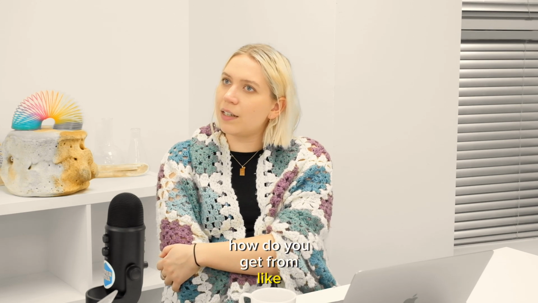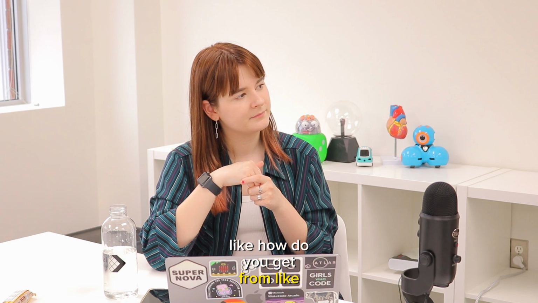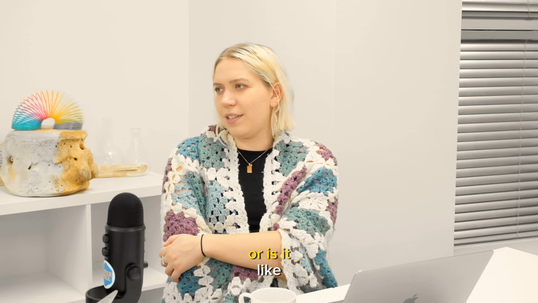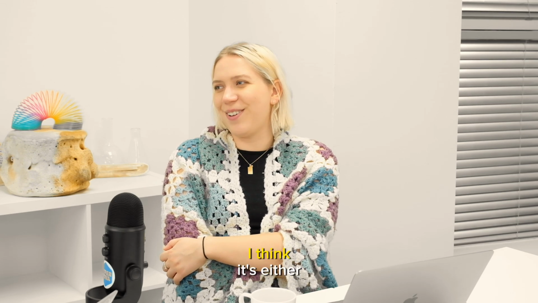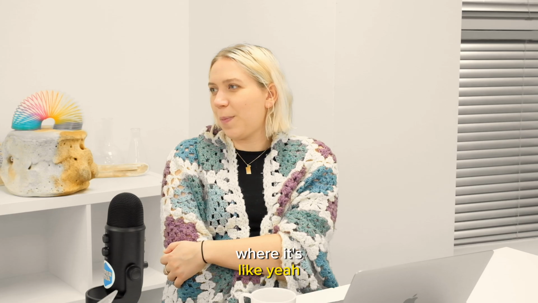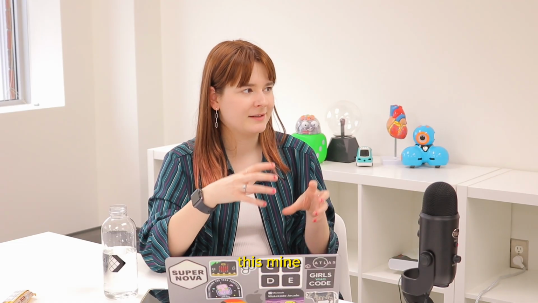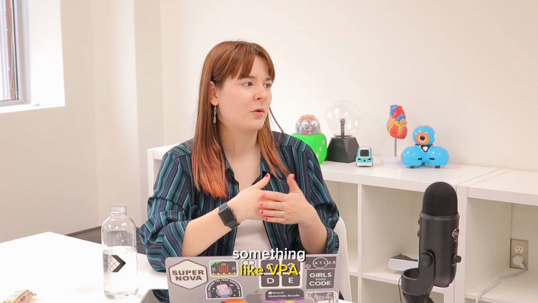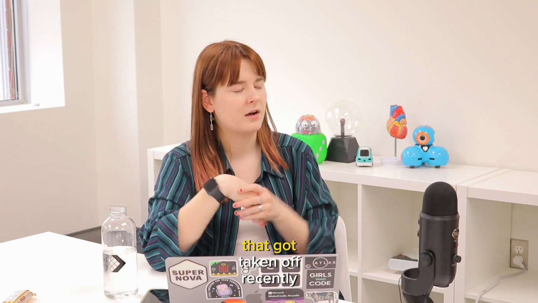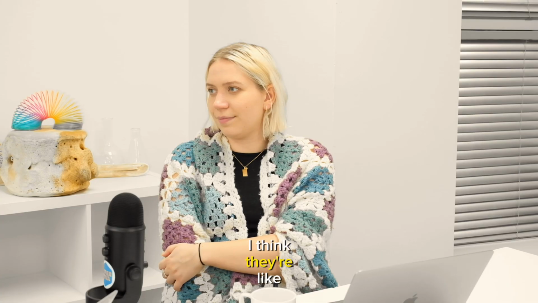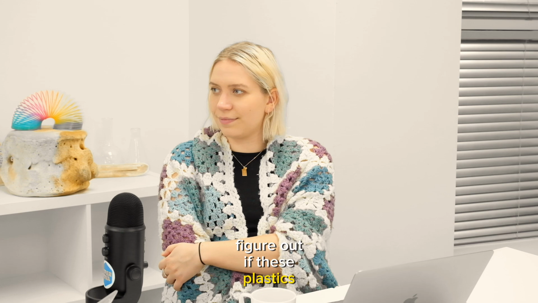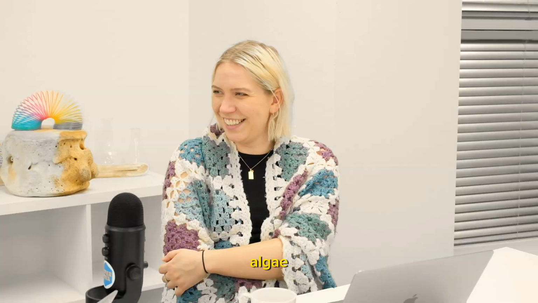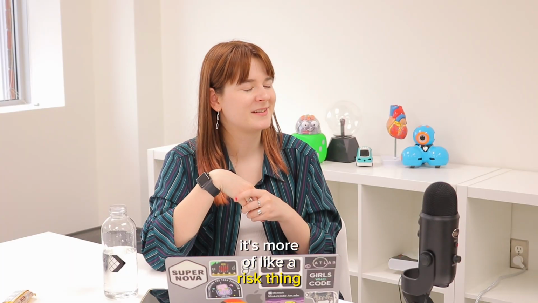How do you get from column A to column B? Like, how do you get from people are unhealthy to BPA? Or is it the other way around? You look at BPA first. I think it's the other way around. There are some things where I'm assuming all these people who worked in this mine who have the same sickness got sick because of the mine, whereas for something like BPA or the nonstick pan stuff that got taken off recently, they're like, maybe we should figure out if these plastics are bad for people. I don't know if it's like, this person died from having a Nalgene. It's more of a risk thing.